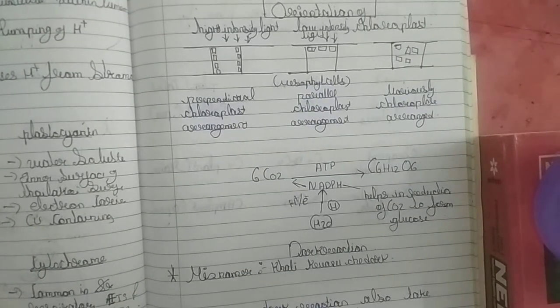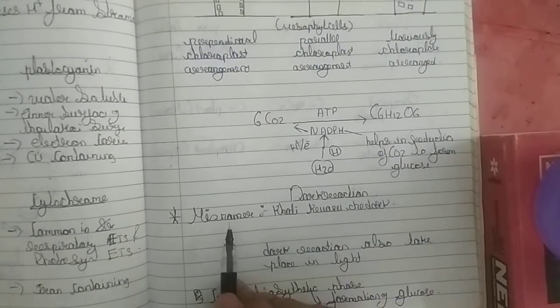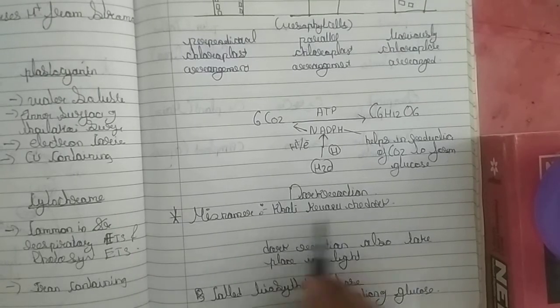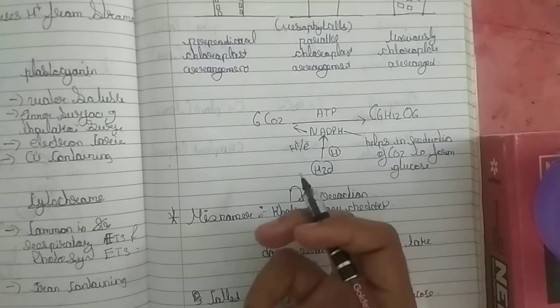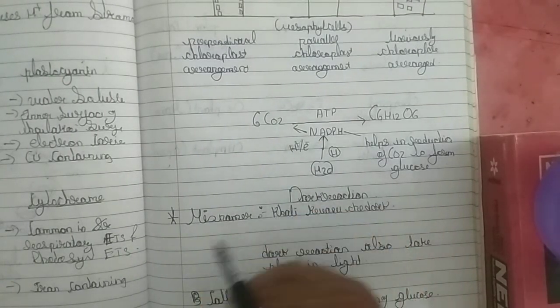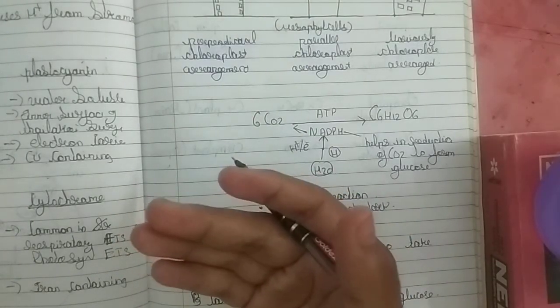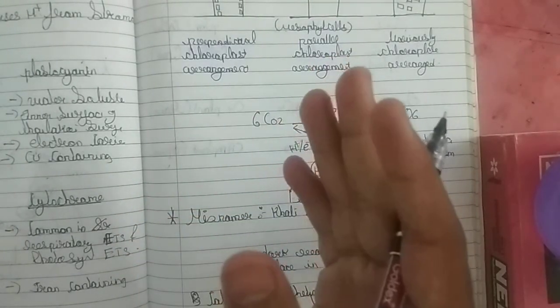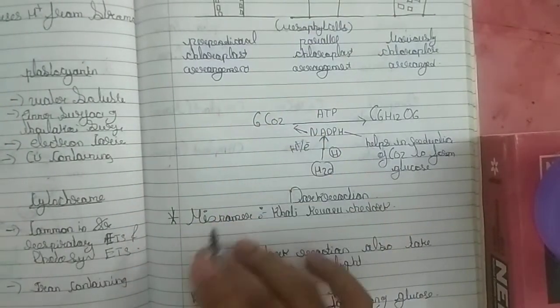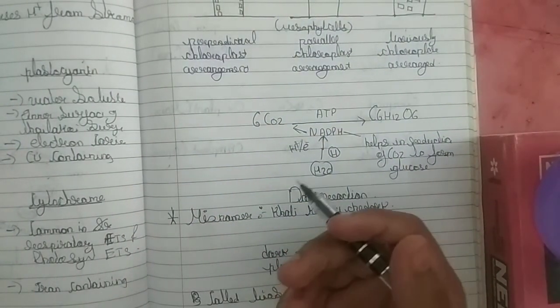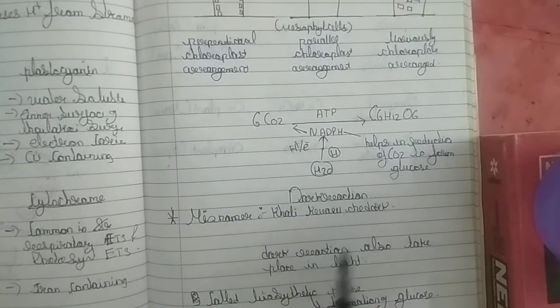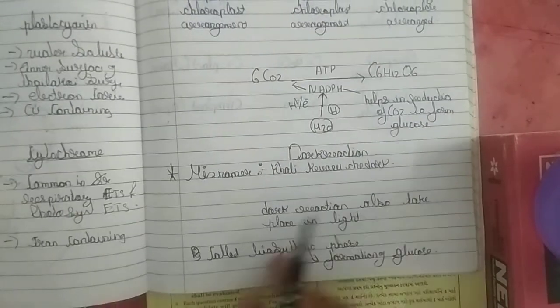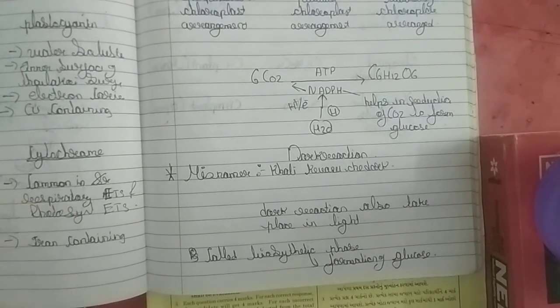Now the dark reaction. The dark reaction is called a misnomer. What is a misnomer? It means to say something else while the function is something else. The dark reaction is only named so; it also takes place in the light as well. It is called the biosynthetic phase, because of the formation of glucose.